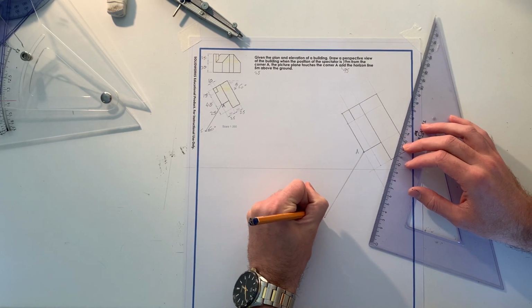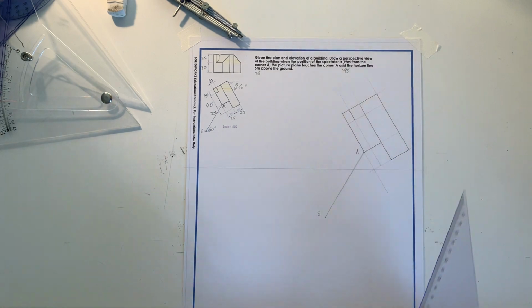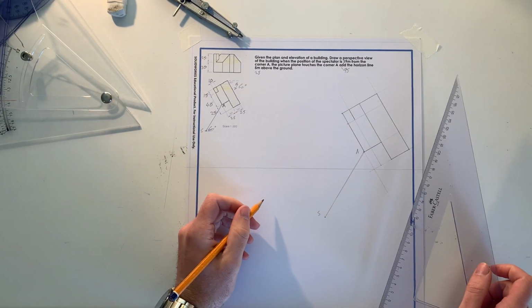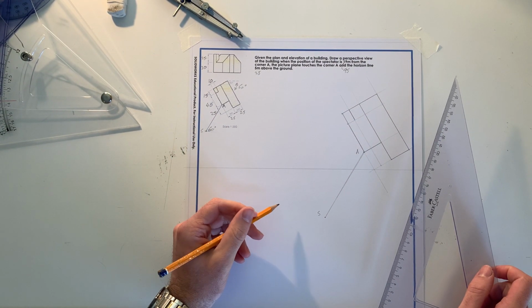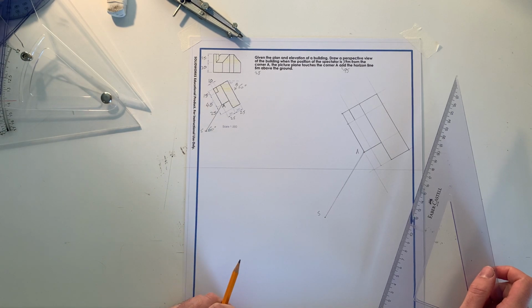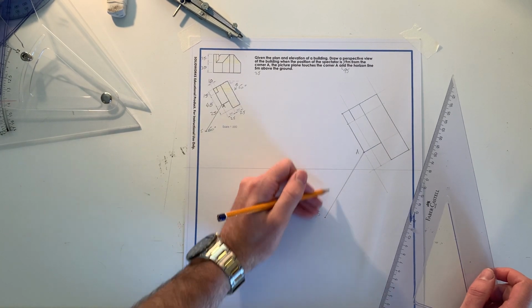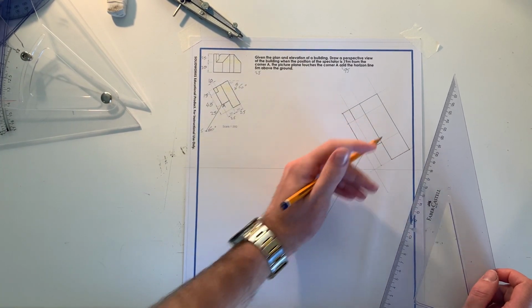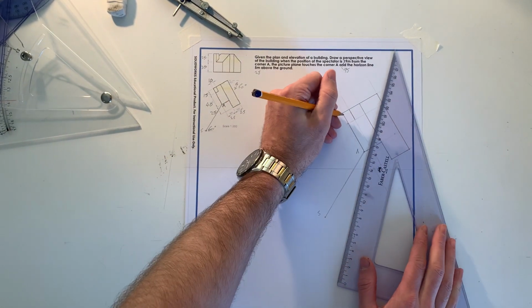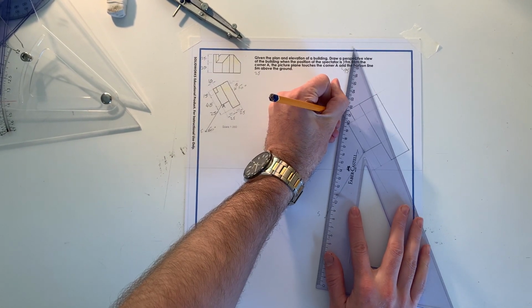My spectator is going to be here. I'm going to label it S. And now what I can do is draw on my picture plane. Now I know my picture plane is going to be found by joining my spectator back to my far left hand and far right hand corner of the plan itself. So the extreme left and right corner.